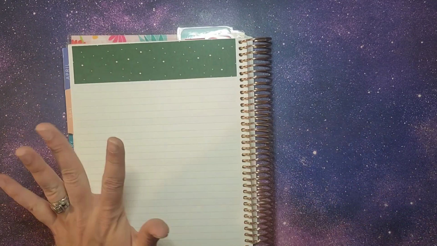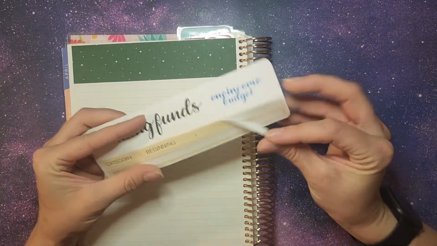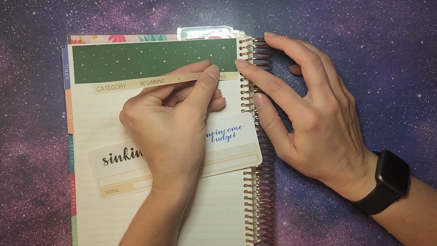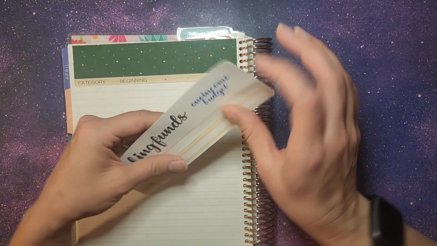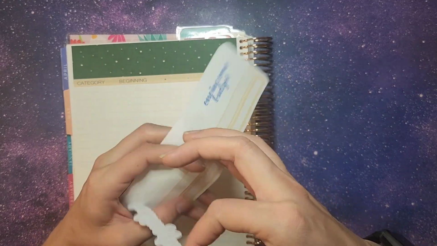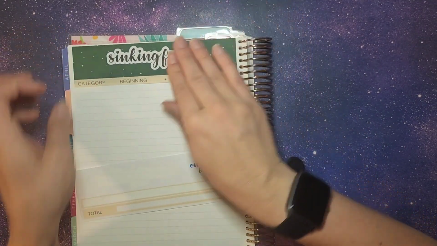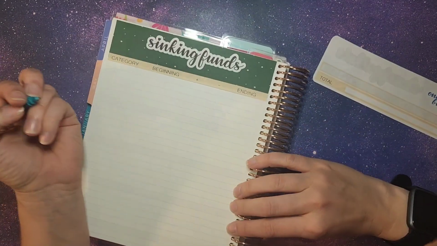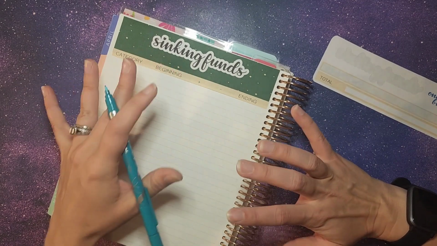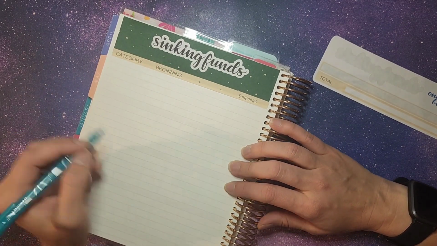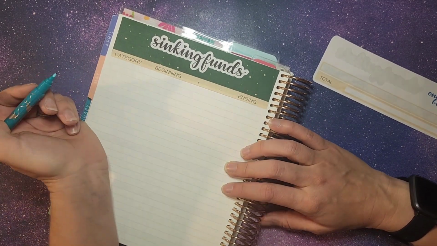Okay, so here's that. We'll have sinking funds. We are going to go ahead and get all of our sinking fund categories down. That way, as soon as I close out April's, I can fill those in. Category, and I do it in alphabetical order. Sometimes it gets a little out if I overlook it when I'm writing it in here, but we'll see if we can stay on it.